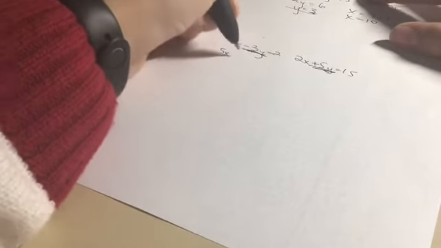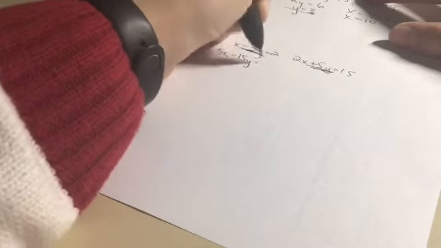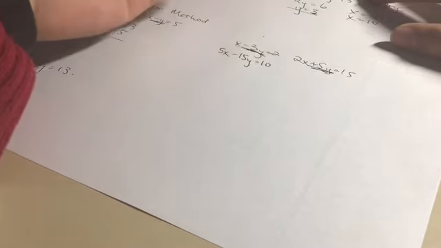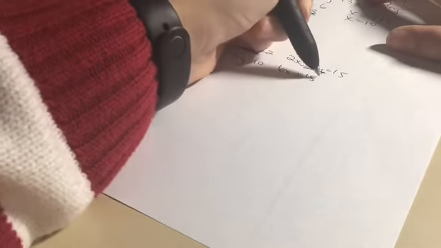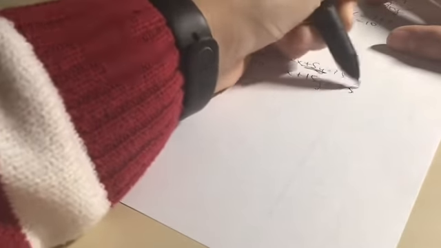So this will be 5x minus 15y equals 10. And this will be multiplied by 3, because 5y needs to be multiplied by 3 to get to 15y. So you multiply everything by 3: 6x plus 15y equals 45.